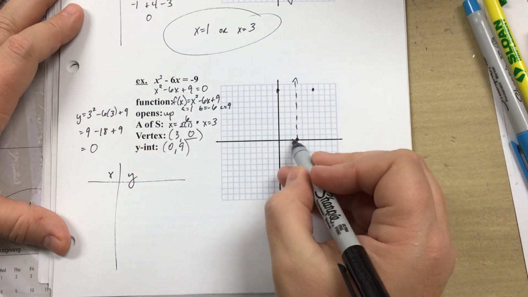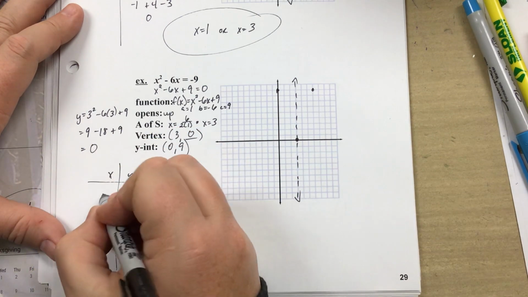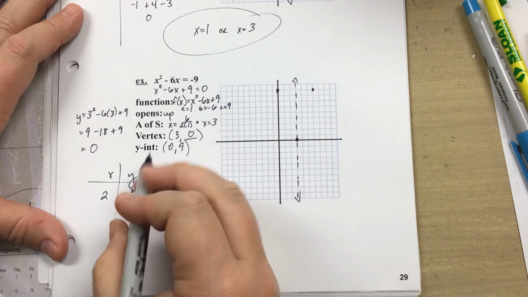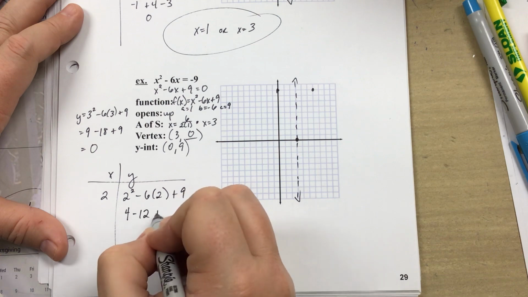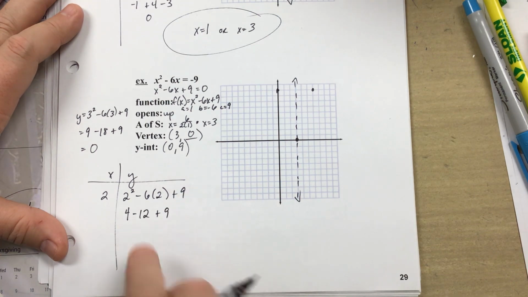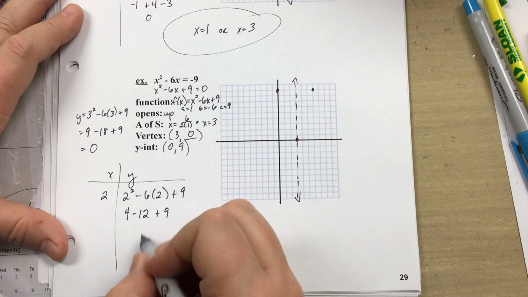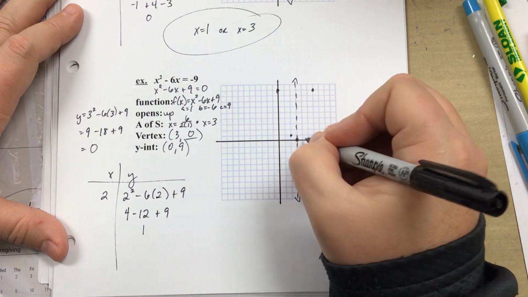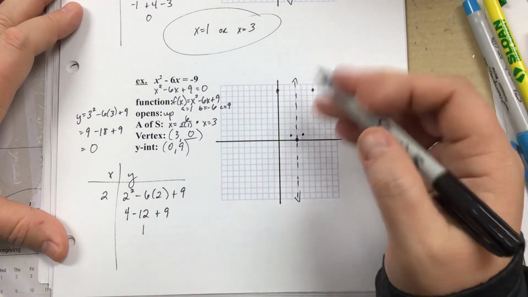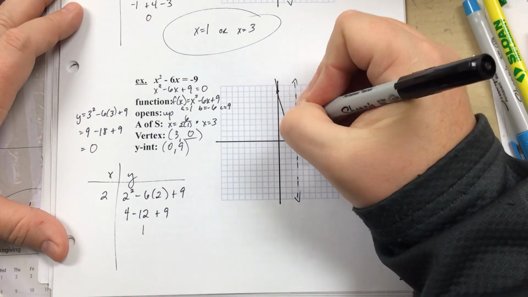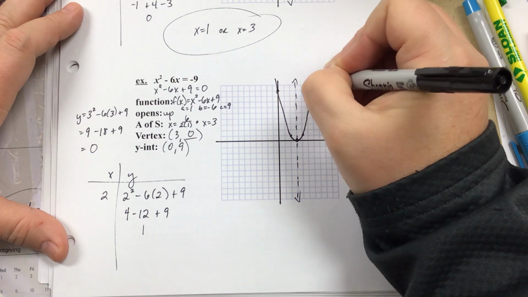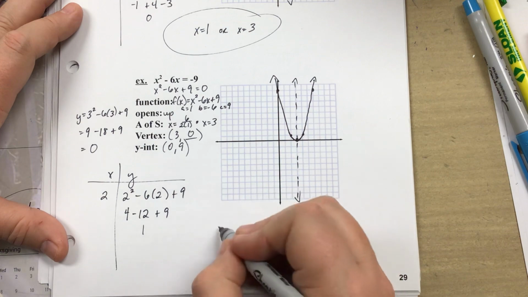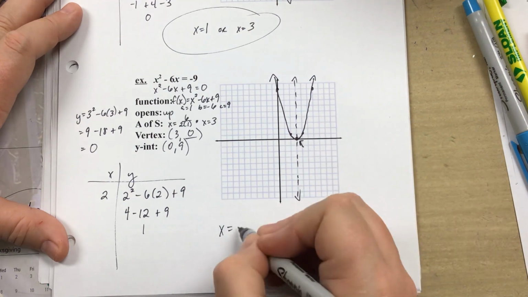So let's plug in a 2. So I'm going to have 2 squared minus 6 times 2 plus 9. That's going to be 4 minus 12 plus 9. Left to right, 4 minus 12 is negative 8. Negative 8 plus 9 is 1. So I'm going to have 2, 1, and I'm also going to have the point 4, 1. So again, notice I have my 4 points. If I draw in my graph, notice I have one x-intercept. That's where the vertex is, and that's going to be located at 3.